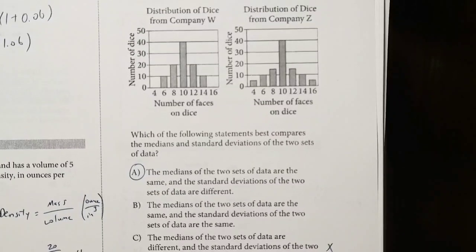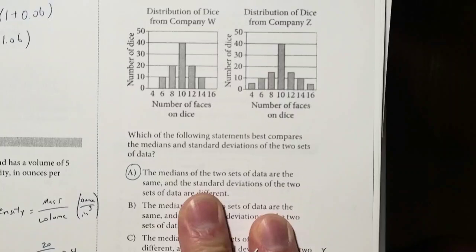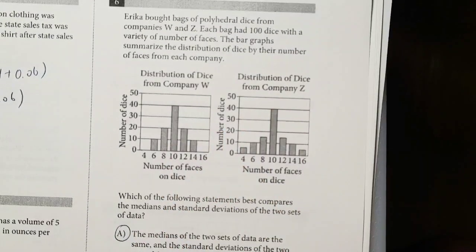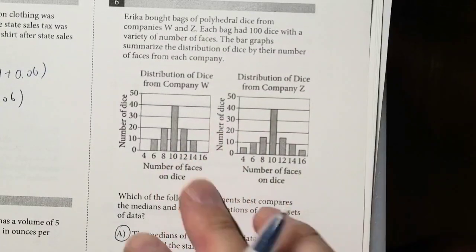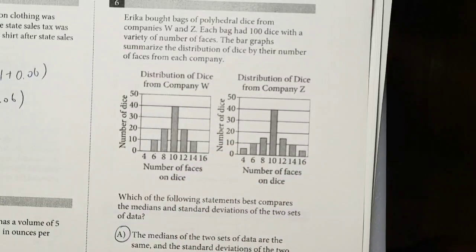Okay, they categorize this one as easy, so you have to be able to think of this conceptually. I would really not bother to calculate the standard deviation, and the median is not too bad, but the standard deviation, I would definitely not calculate it. That would take probably 5 minutes of your time, to be honest.